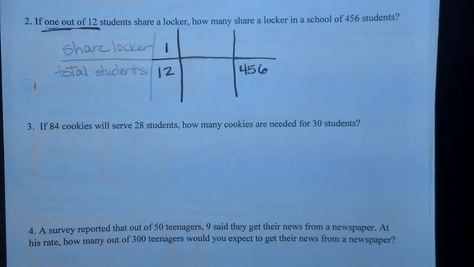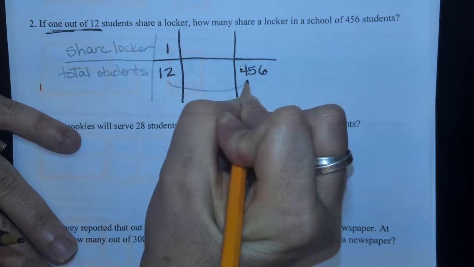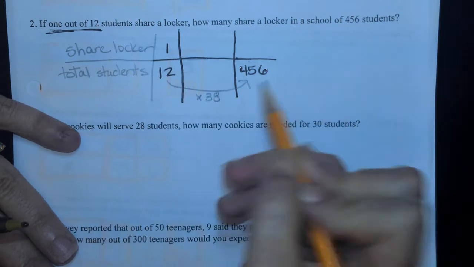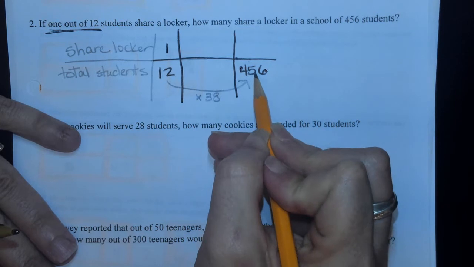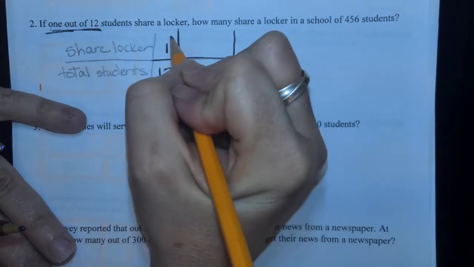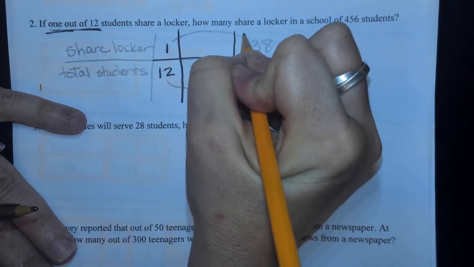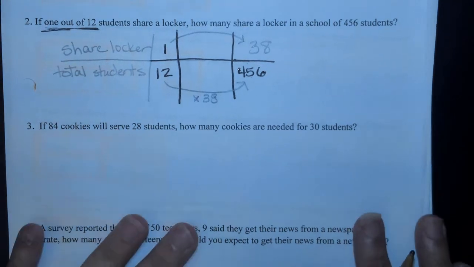38. Now, what I would do is this. Before you start doing the top math, take your calculator and do, from left to right, 12 times 38, and make sure you get 456. Okay, so if you've got that, you know you're doing the right math. So on the top, 1 times 38 is 38. I know that it's silly to kind of do it twice or whatever you want to call it, but it's double checking that the math worked.